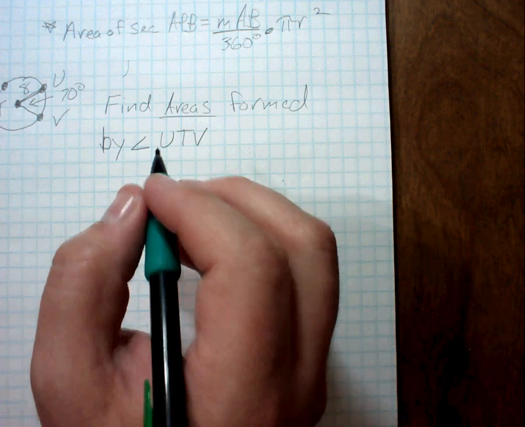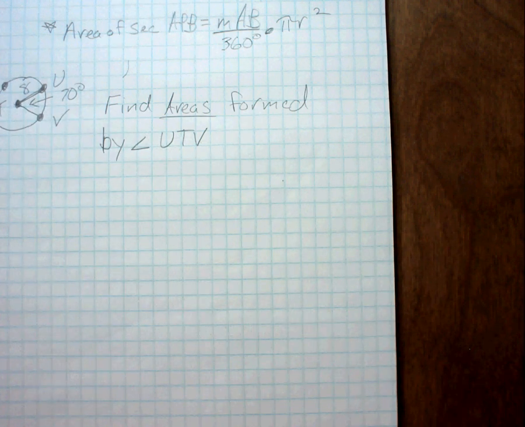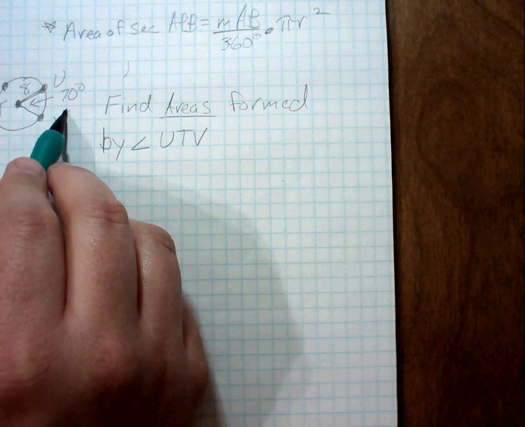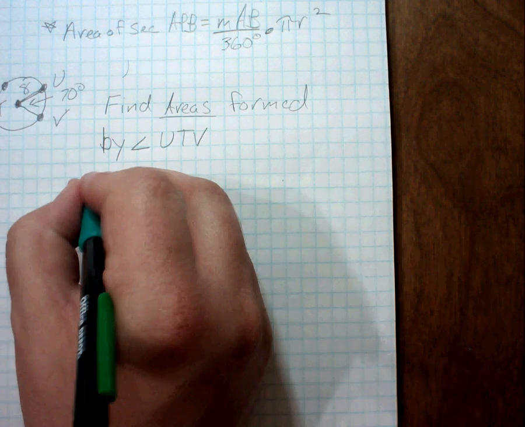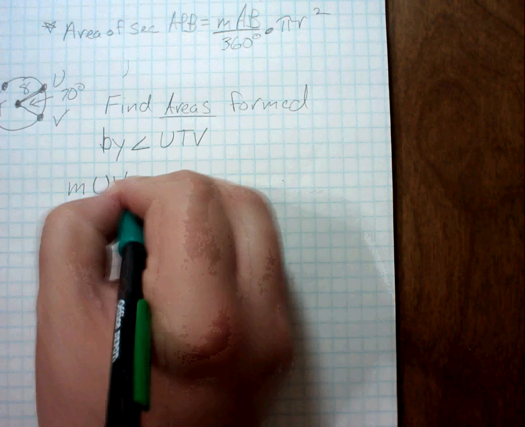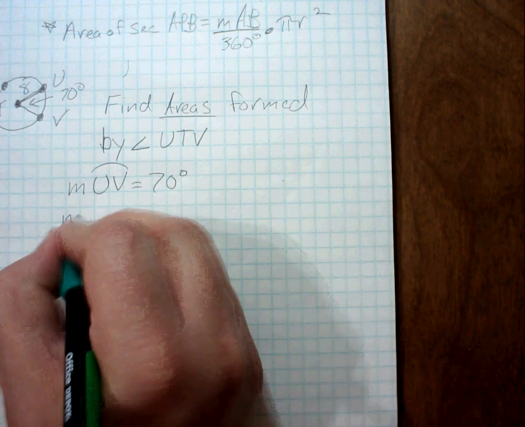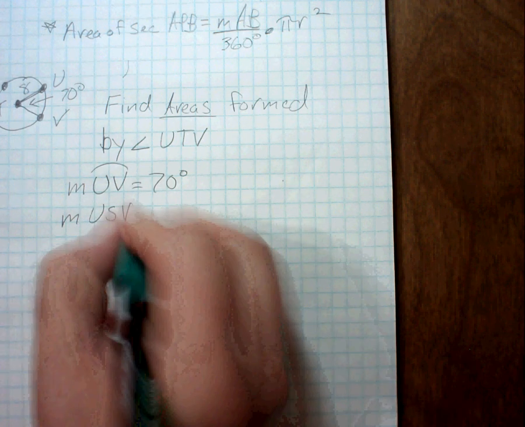So there's two angles here. One is 70, so we're going to say that the measure of arc UV is equal to 70 degrees. But there's another arc that we can consider, which is USV.